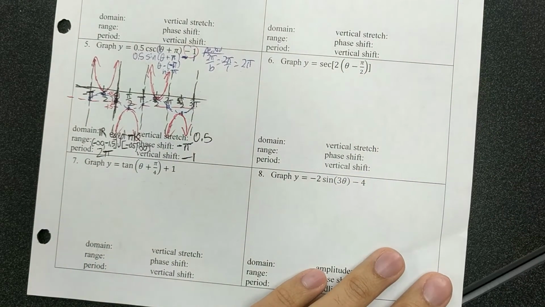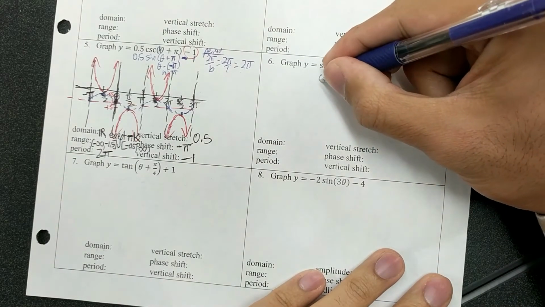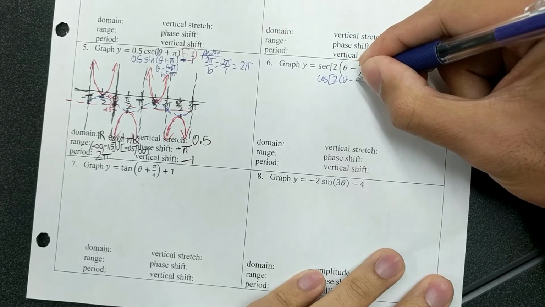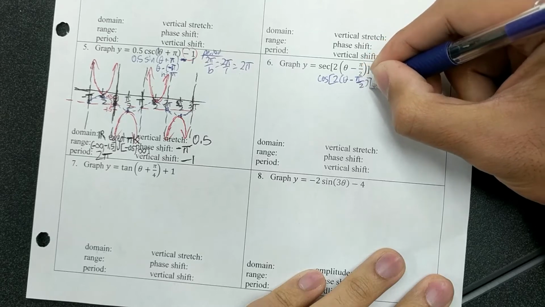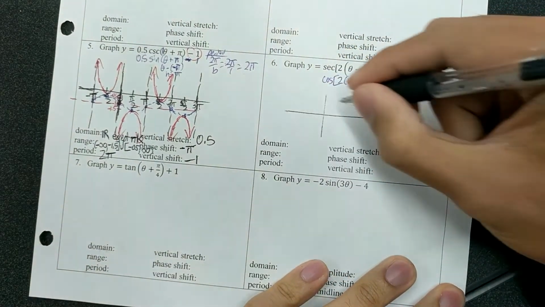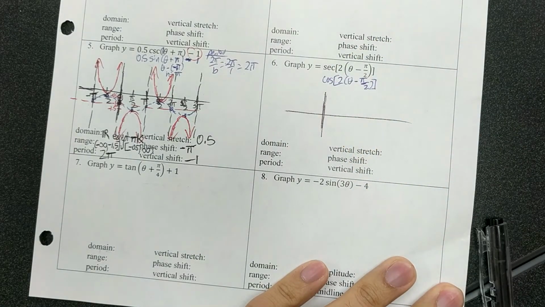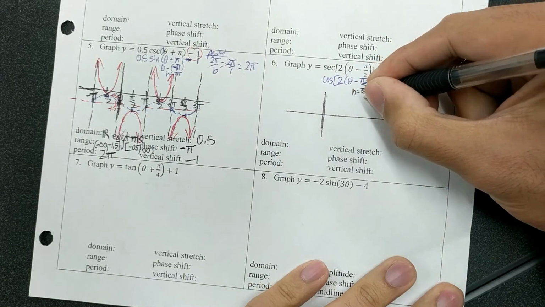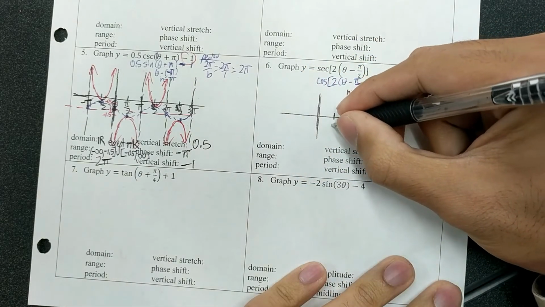Secant is the reciprocal of cosine. So in order to graph this function, I will consider first cosine of 2 times the quantity theta minus pi over 2. So let's see, we have an h value of positive pi over 2. So instead of starting at 0, I will start my period at pi over 2.